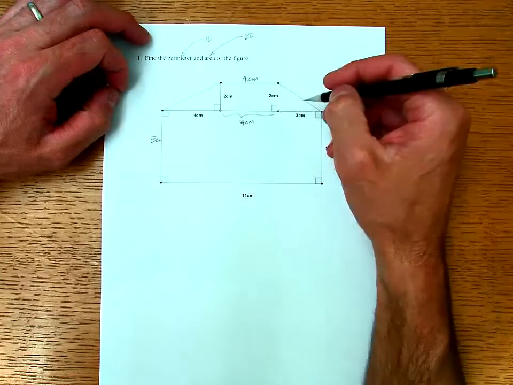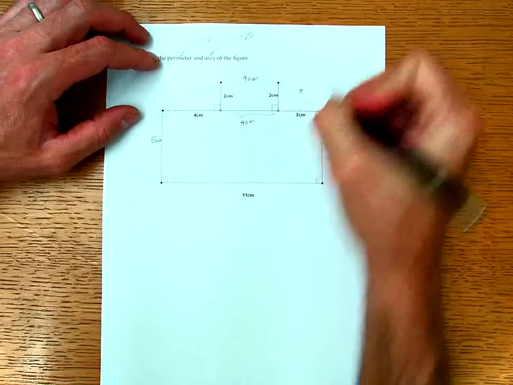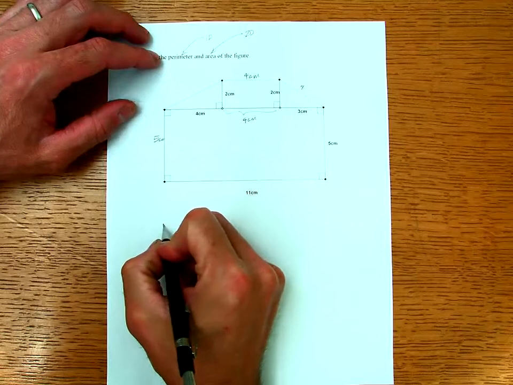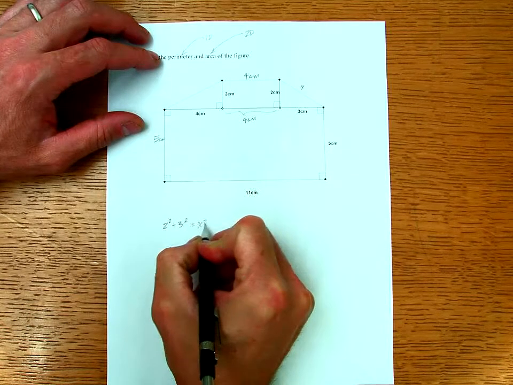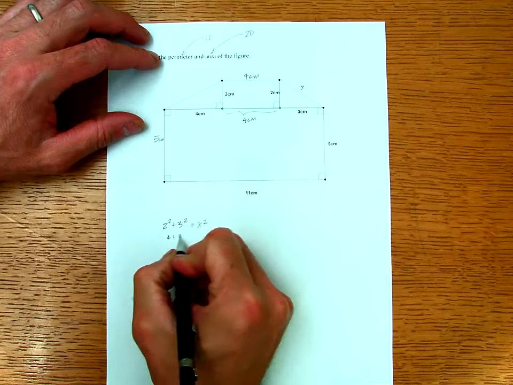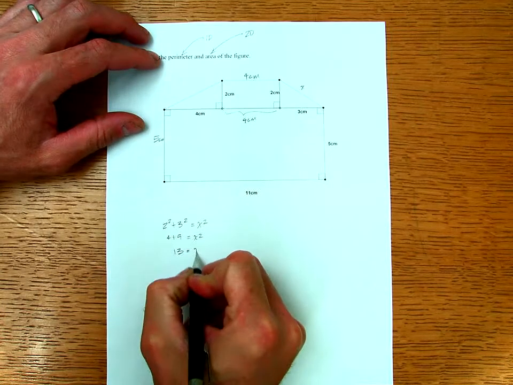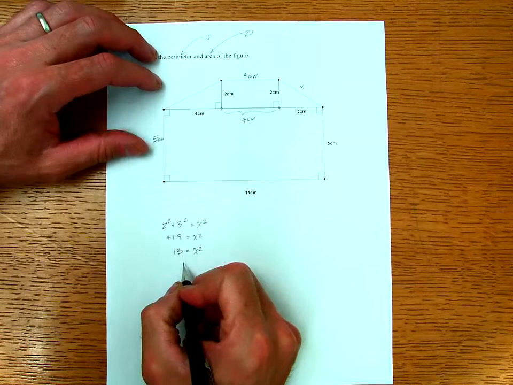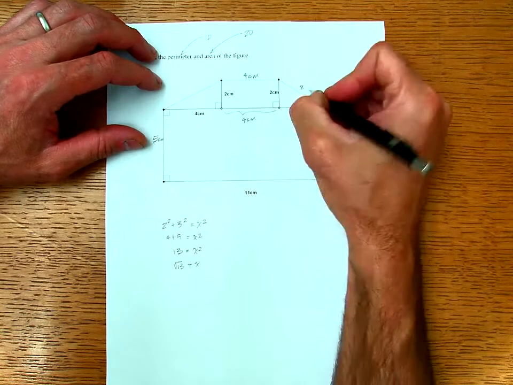So let's go ahead and do that. For this length, if we call it x, we know that 2 squared plus 3 squared equals x squared. So 4 plus 9 equals x squared, or 13 is equal to x squared. So what would we have? We would have the square root of 13 equal to x.